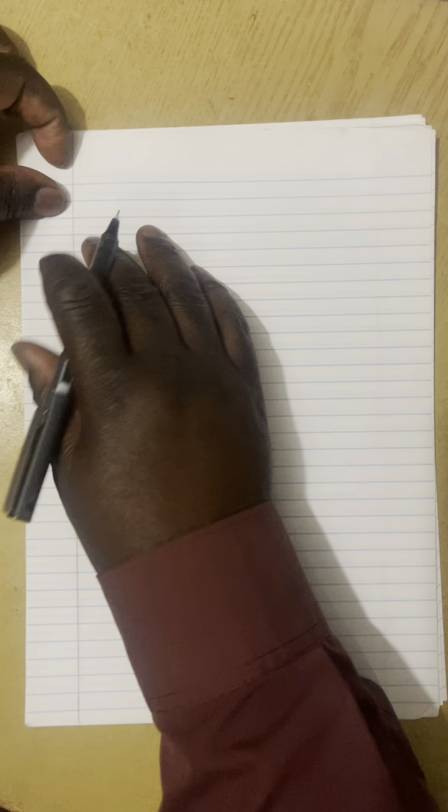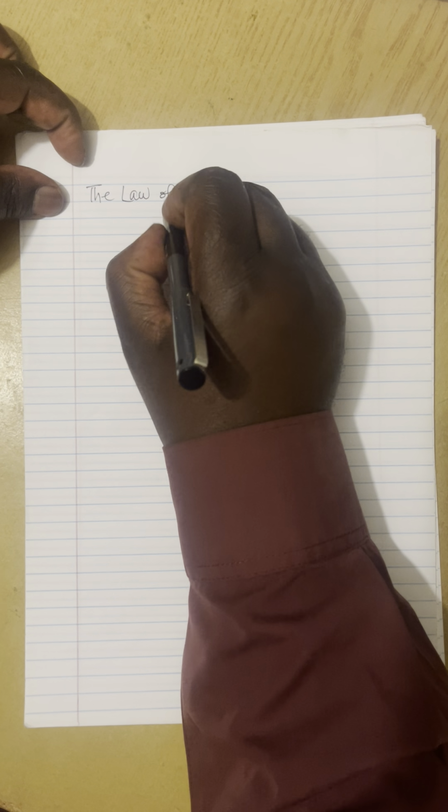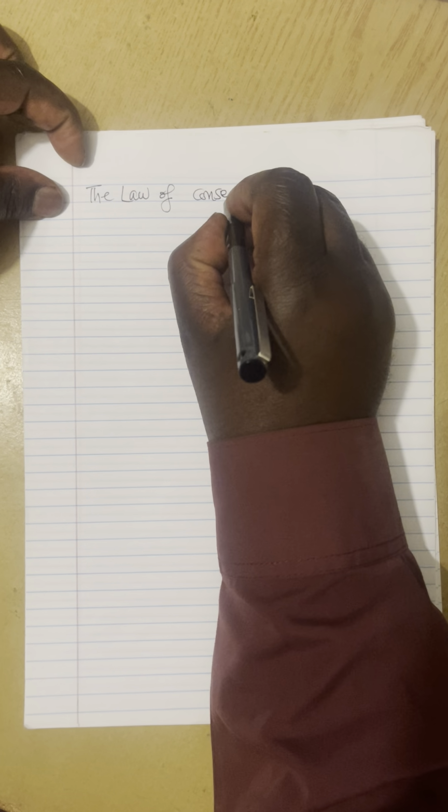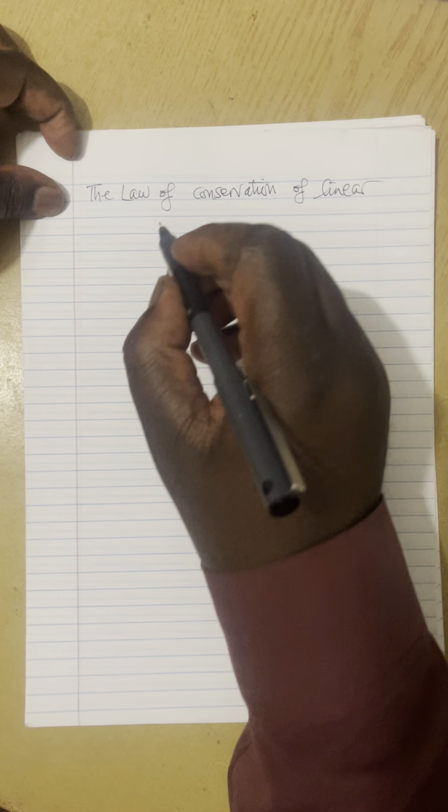So let me state the law of conservation of linear momentum.